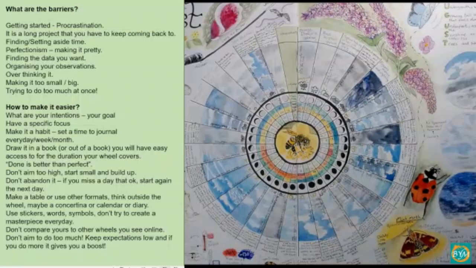Also, finding the data you want can be a problem. So you may struggle with finding the correct weather data. I'll give you some tips on places you can look for that. Overthinking it. There's so many things you can put in your wheel that you can spend more time thinking about it than actually doing it. Other problems: making it too small or too big for what you intend, and trying to do too much all at once.